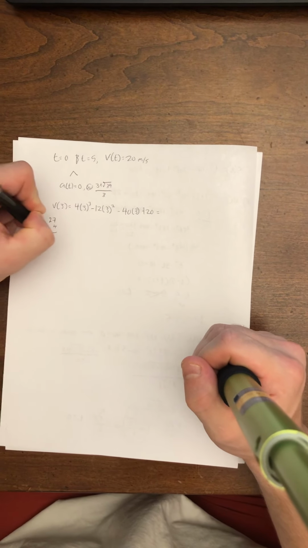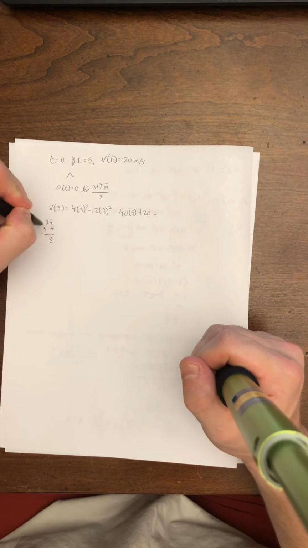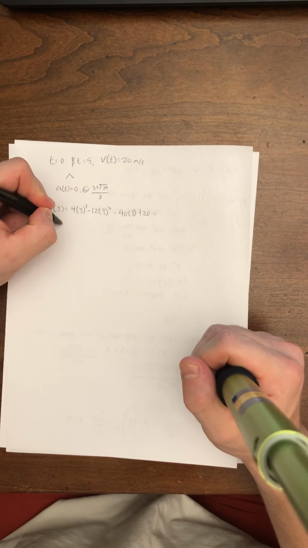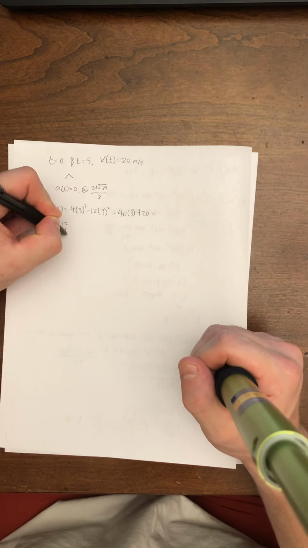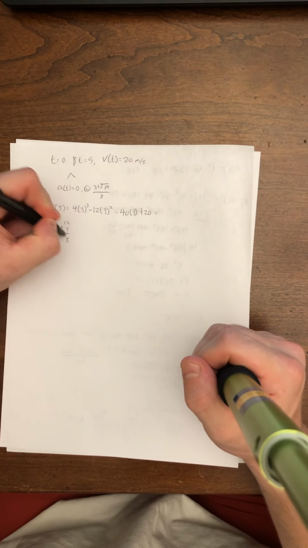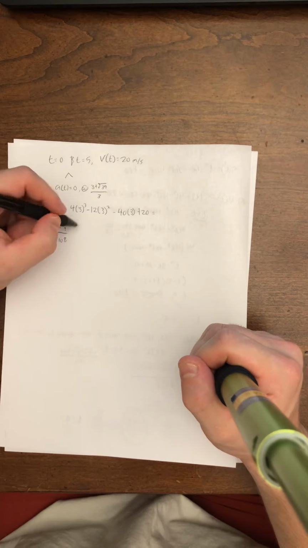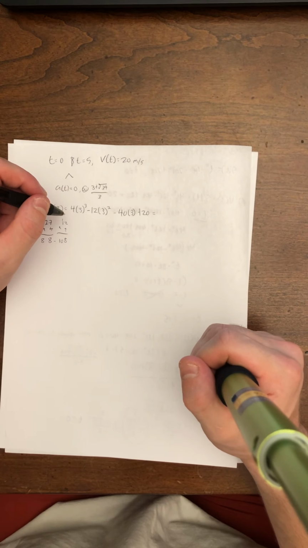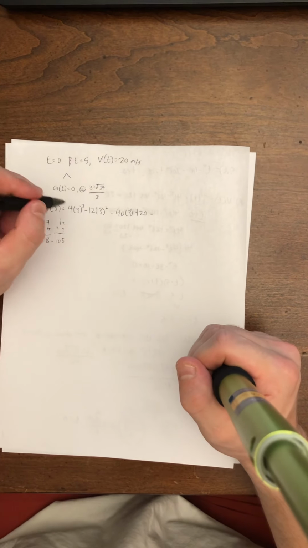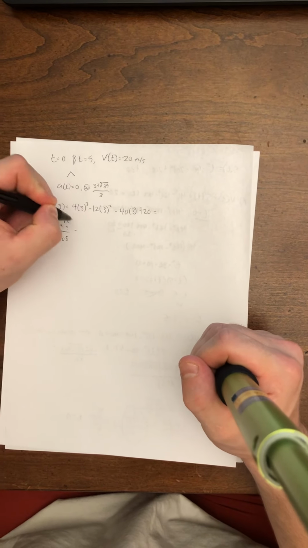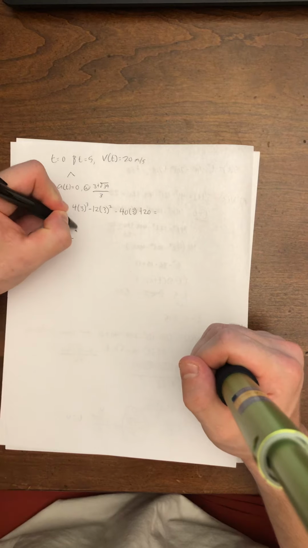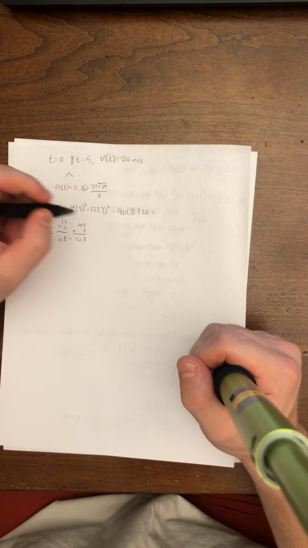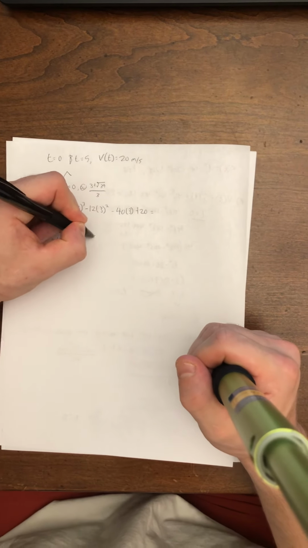27 times 4 is 108, minus 12 times 9, which is 108, minus 40 times 3, which is 120, plus 20.